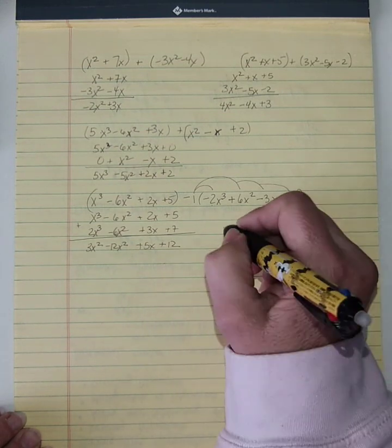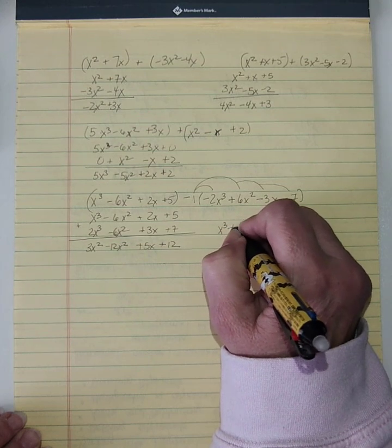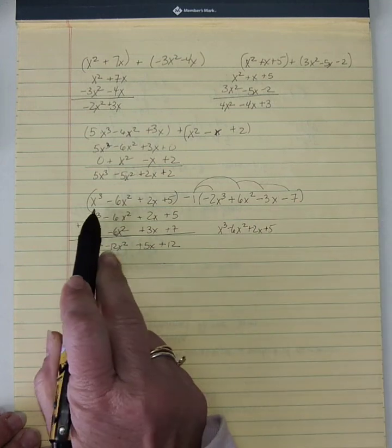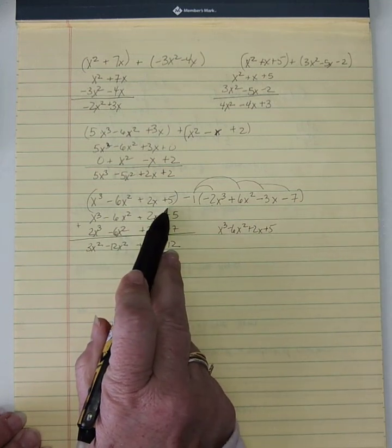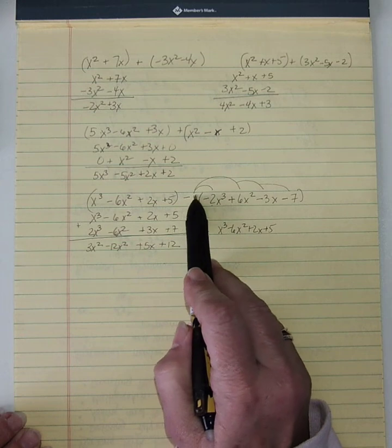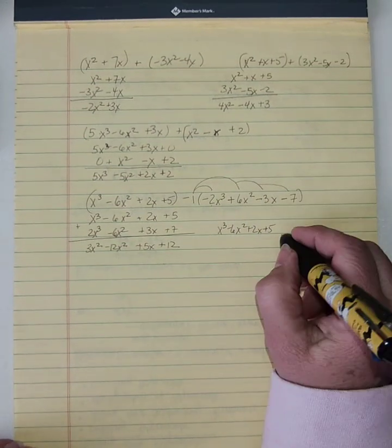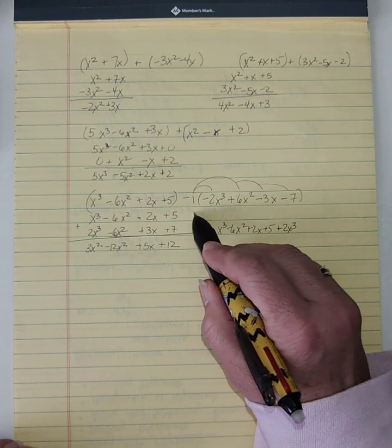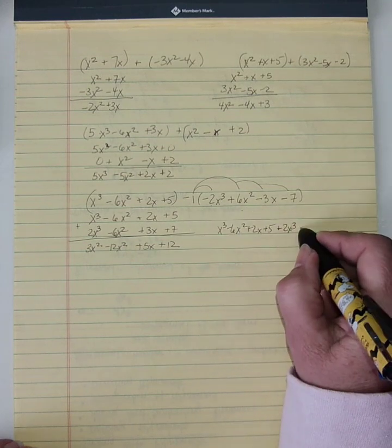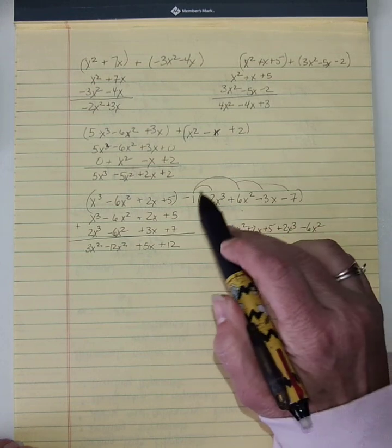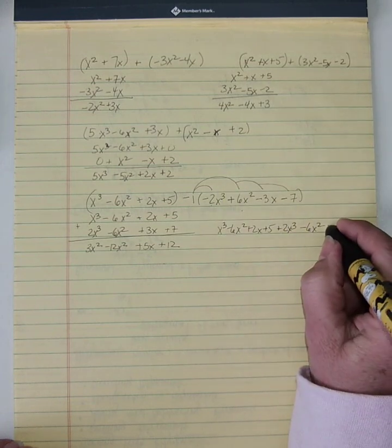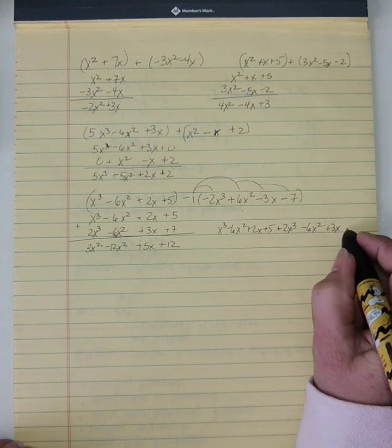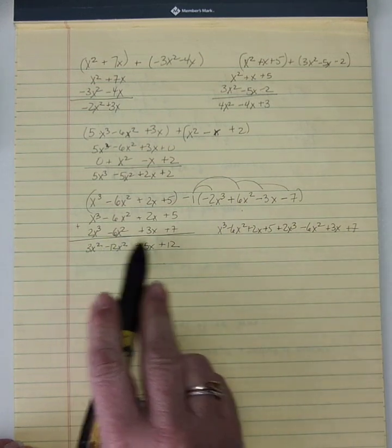And if I did it vertically, keeping the equation like that, taking away the parentheses, then I'd say negative 1 times negative 2x cubed, that would give me positive 2x cubed. Negative 1 times positive 6x is negative 6x squared. Negative 1 times negative 3x gives me that positive 3x. And negative 1 times negative 7 is a plus 7. And you can see they match.